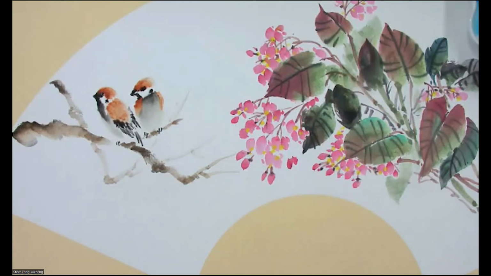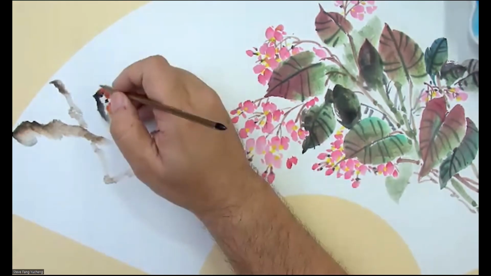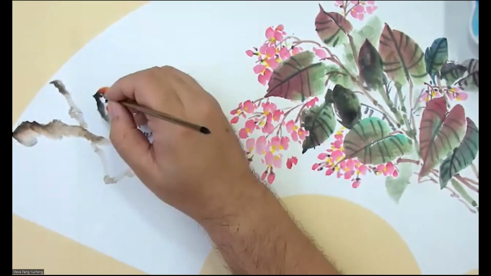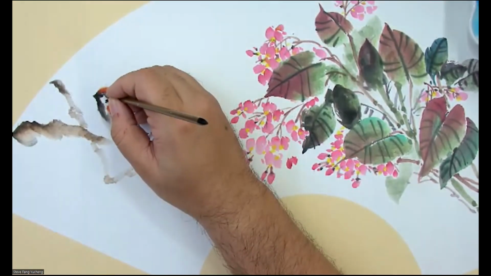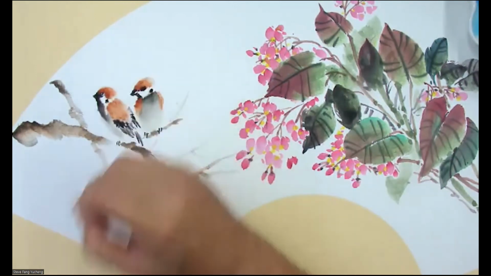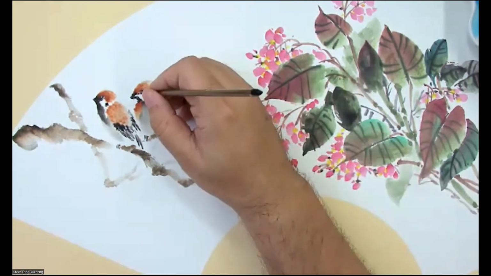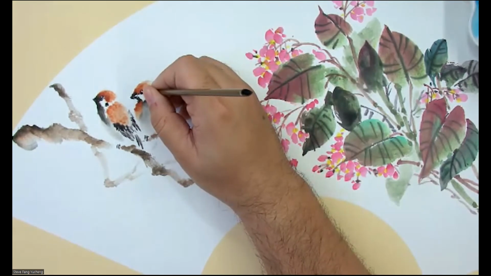After that, we will fix the eyes with the little white paint. So one is coming to the eyes. Put the white dots. And put a white circle there. The second also, put the white dots.